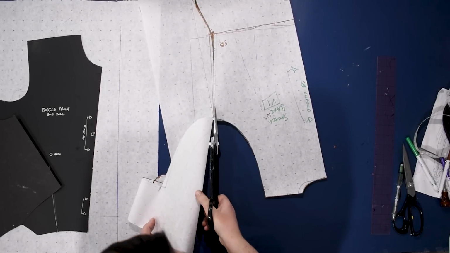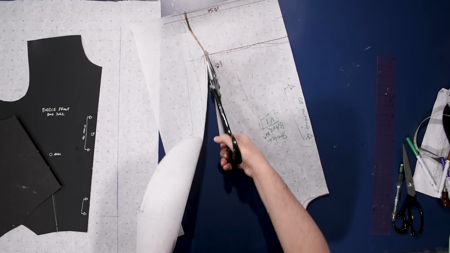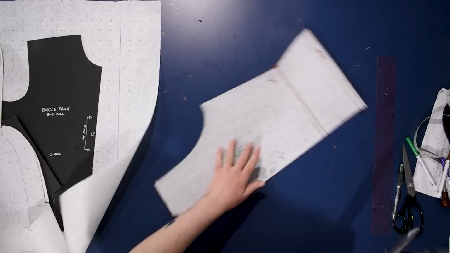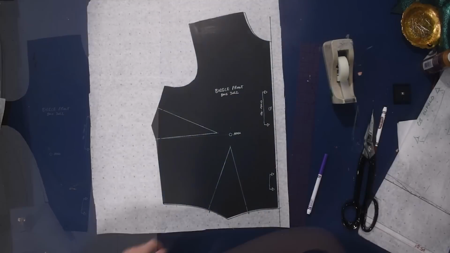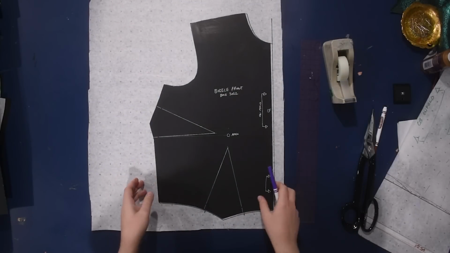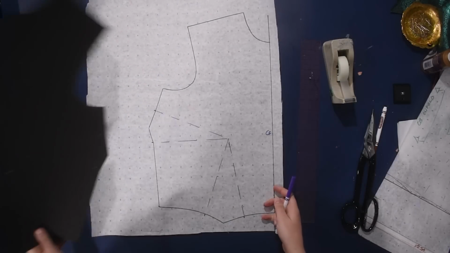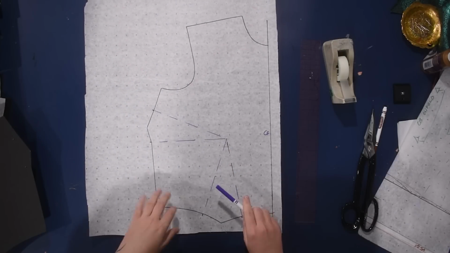There are many ways to do this, so this may not be the perfect way for you, but it is just what worked for me. Once again, I have a tracing of my front bodice block. Yes, I know the lighting has switched quite dramatically. Hopefully it's better now. So I have my back pattern here that we just made.